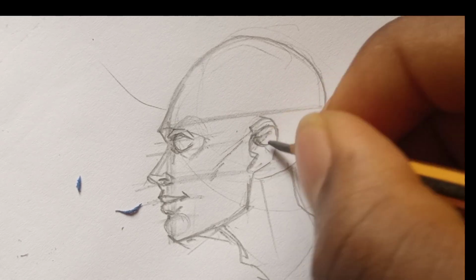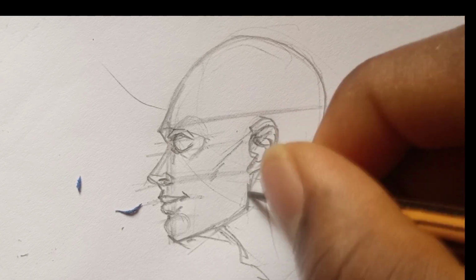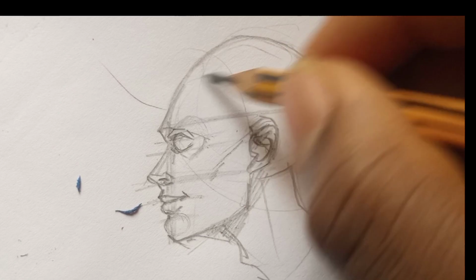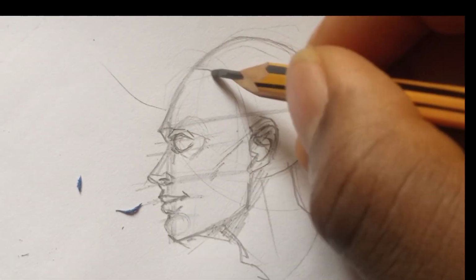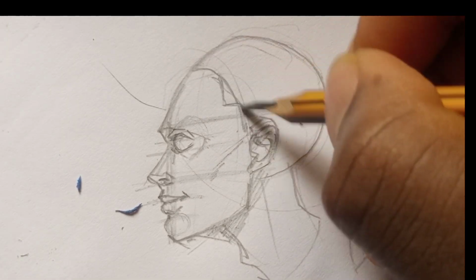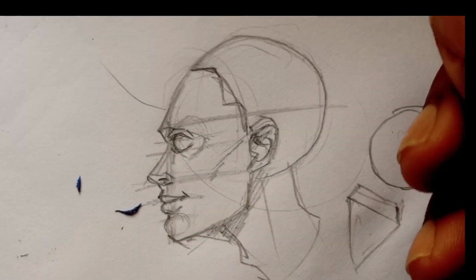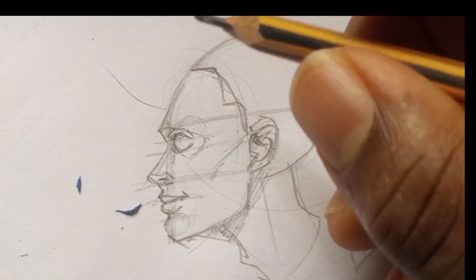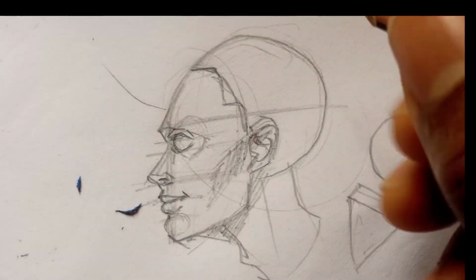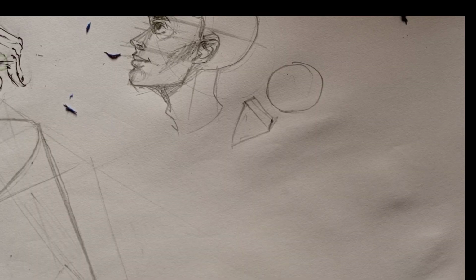Let me give this ear a little more life. And if you want to find your hairline, just do like this. And that's your hairline over there. Okay, this hairline looks a little bit backward. You can always add to it so that it doesn't look like my own hairline. So, to cut a long story short, if you can simplify it, you can draw it.